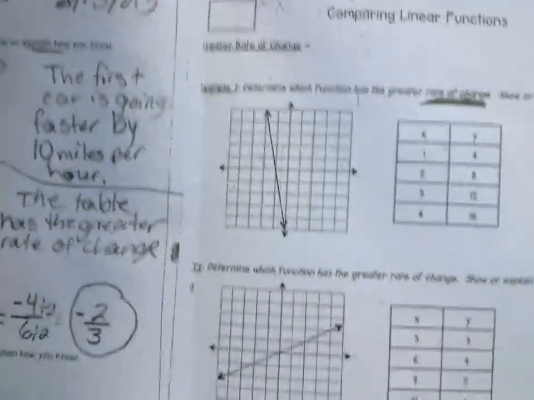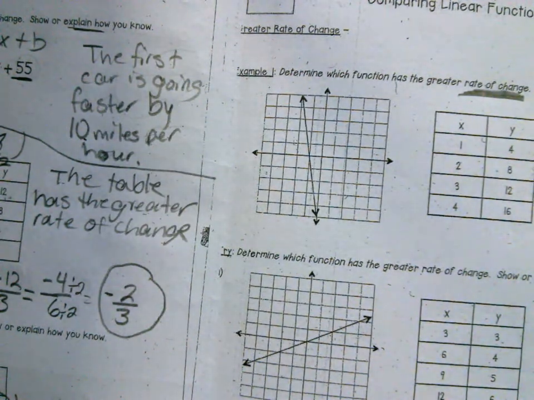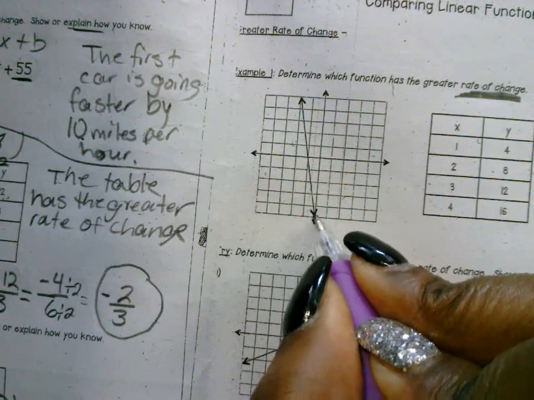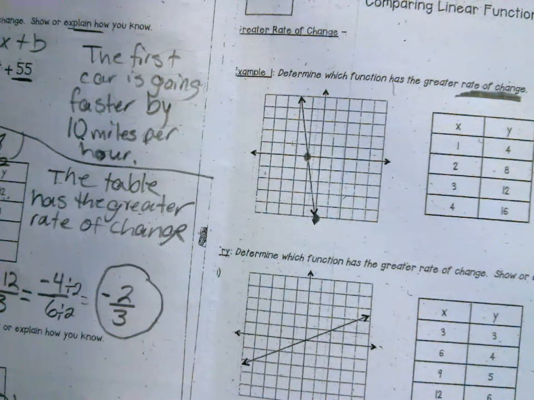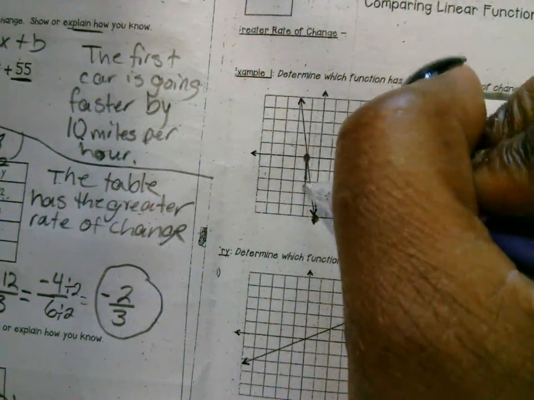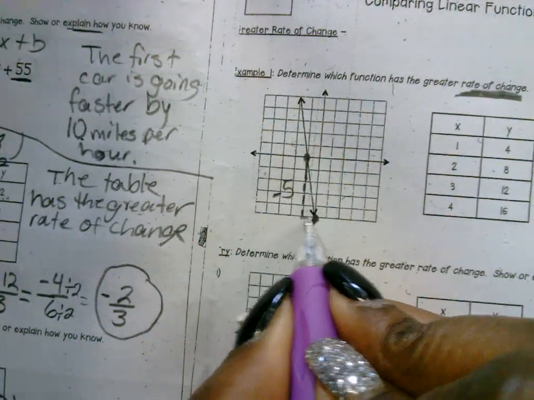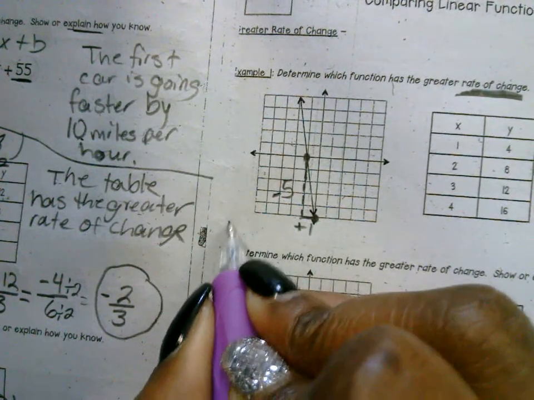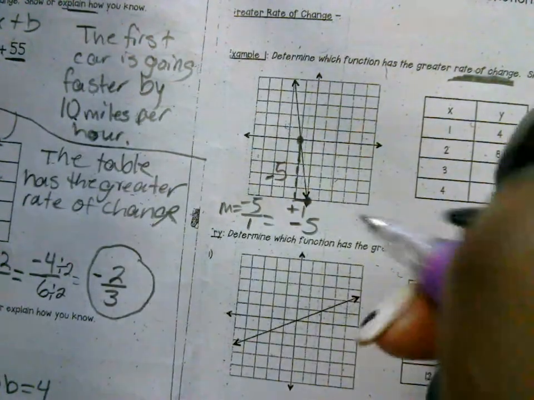Okay, so rate of change for the table. Sorry, for the graph. Do the graph first. Pick 2 points. This is a good point down here, and this is a good point here. So we already know it's a negative slope because the line is going down from left to right. So I'm going to count from here to here. It goes down 1, 2, 3, 4, 5. So -5 over +1. So m is equal to -5 over 1, which is a -5 for the slope. It's going down 5.